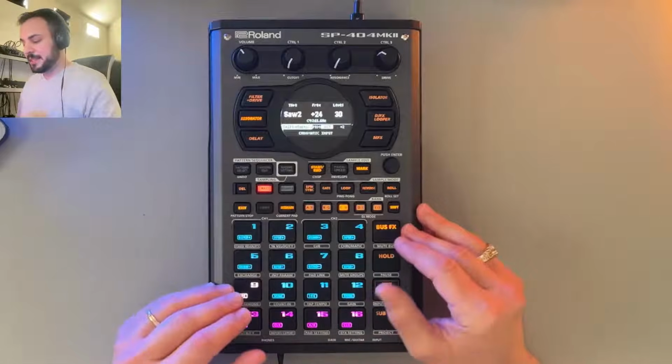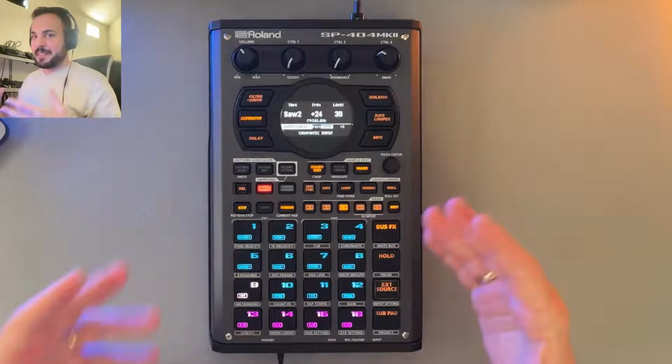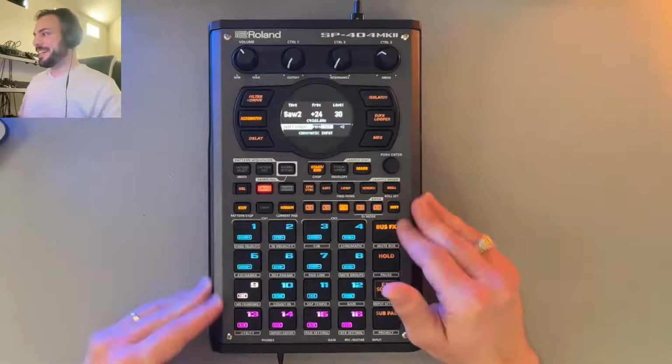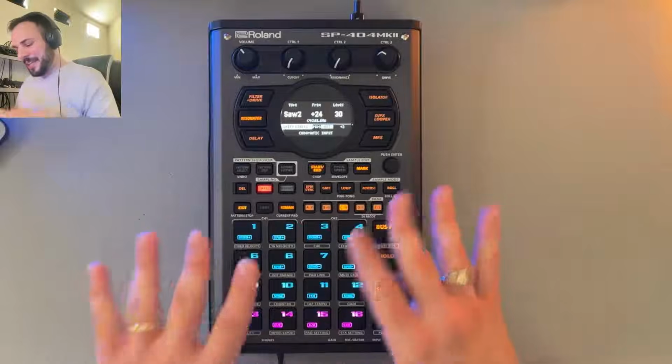So for a little bit, it's gonna be a lot of just sound design and copying things. You'll see the workflow is a little cumbersome. It's not the easiest, but that's okay. You know, it's worth it once you get there.